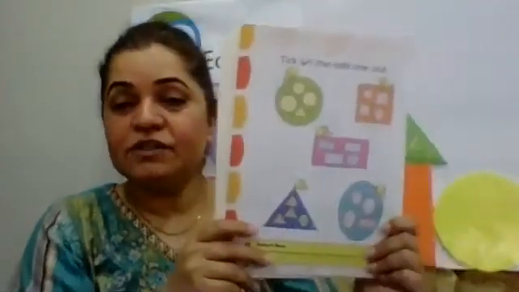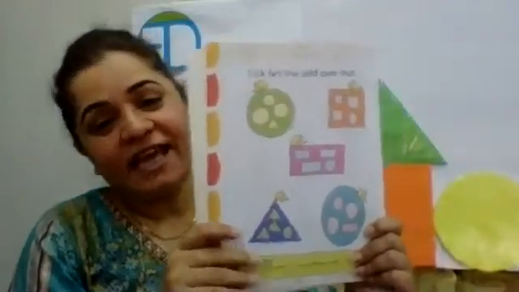Okay, what do you see over here? Shapes, yes, there are shapes, but there is something different with these shapes. And we have to find the difference. We have to look for the different object, the different shape, and we have to find the odd one out, right?